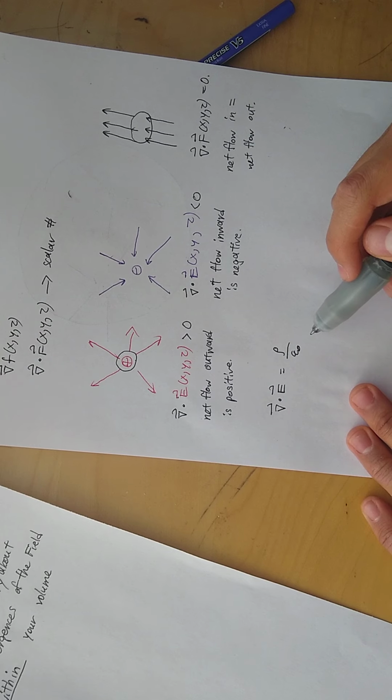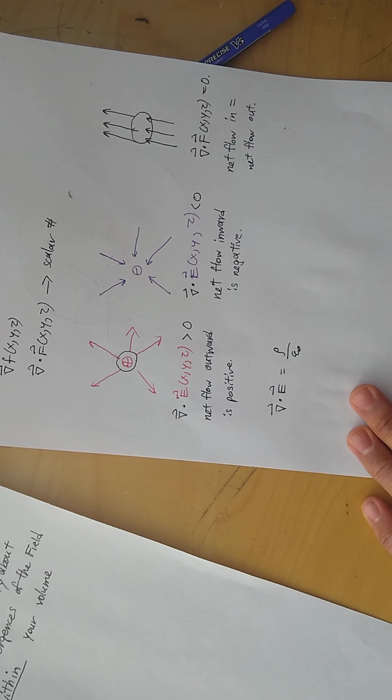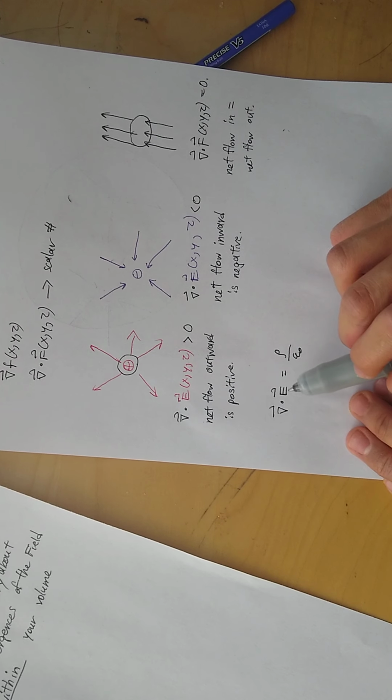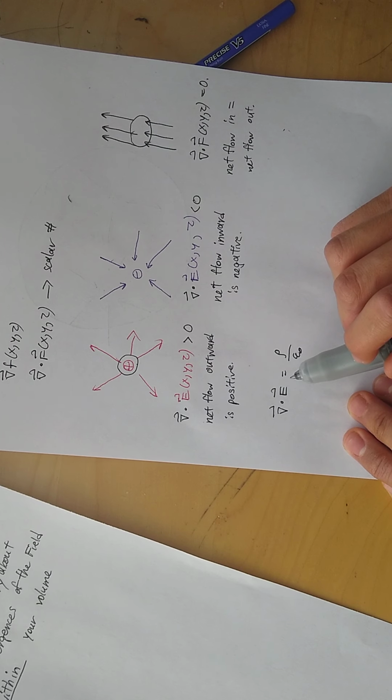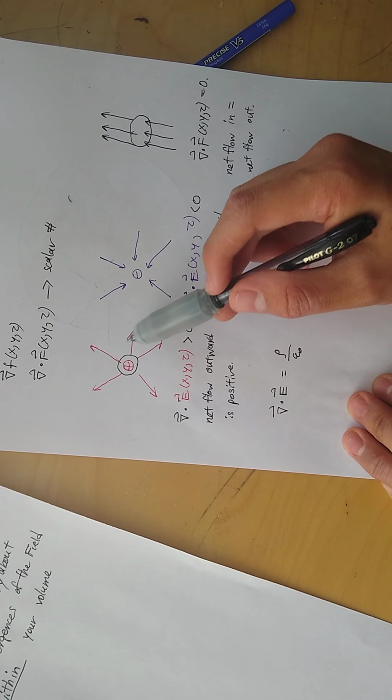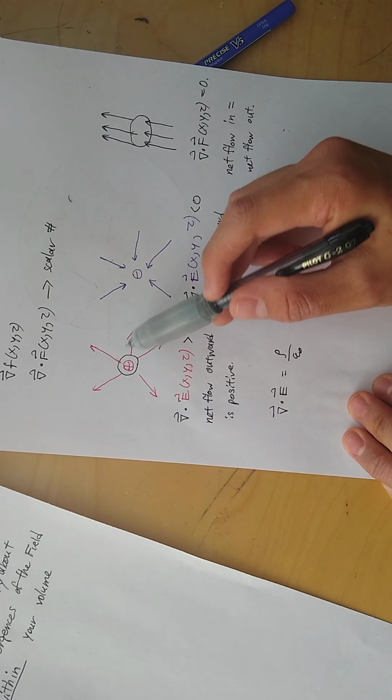Epsilon naught is just a constant, so think of it as almost correcting the units in this case. But what it does is, the divergence of the electrical field is proportional to the charge density rho for that charge or for that volume in space.